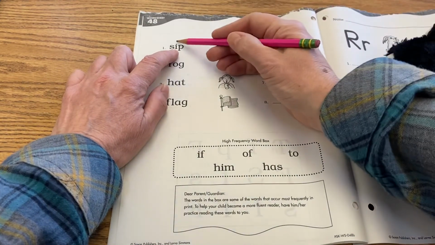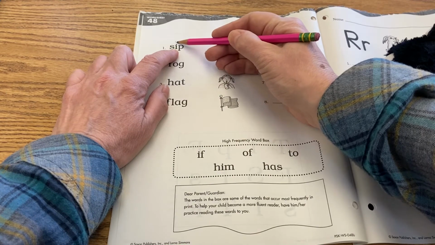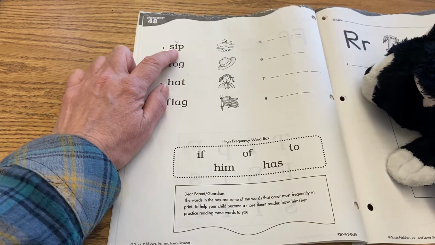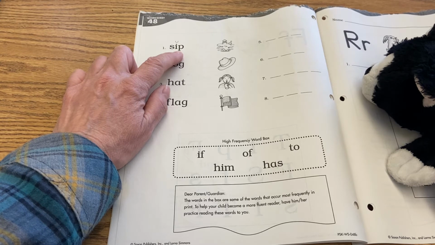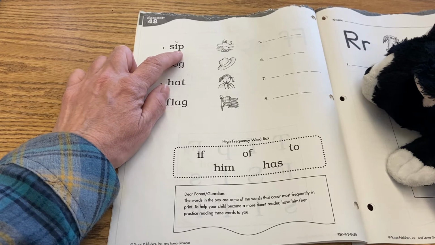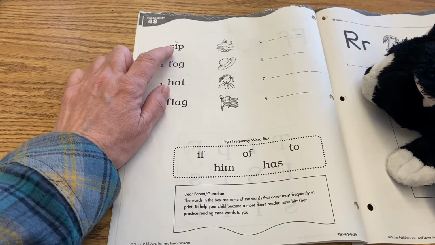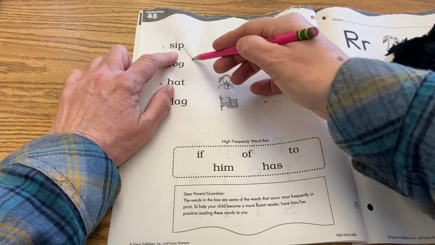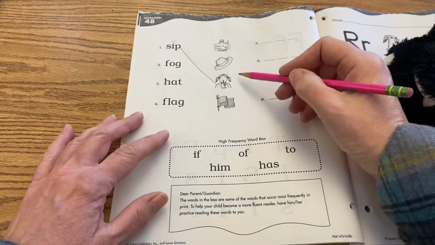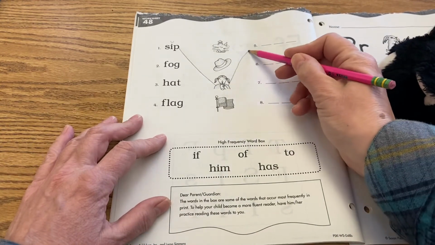Okay, so we're going to code it with the breve because it is the short vowel sound I, and it's followed by a consonant. Now we're going to look for a picture where it shows someone taking a sip out of a cup. Okay, so that's right here. Go ahead and connect the word to the picture, and then connect the picture to the number 5.